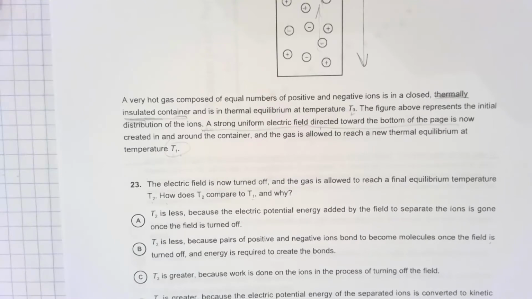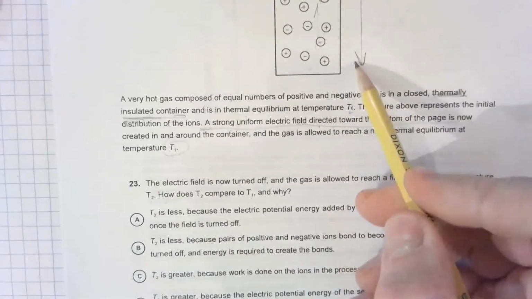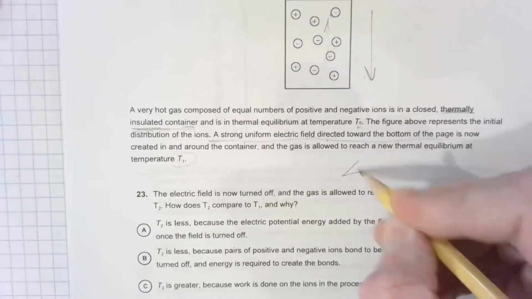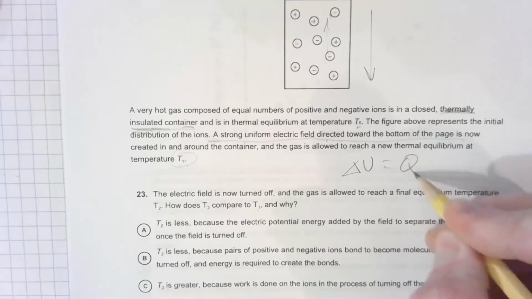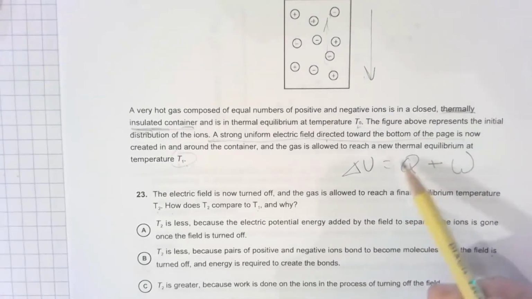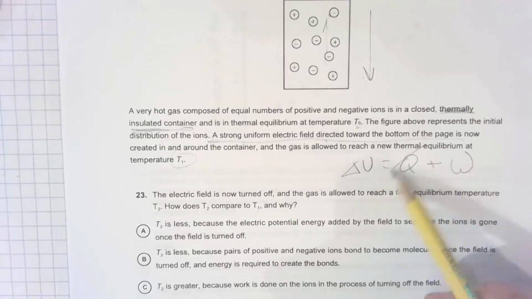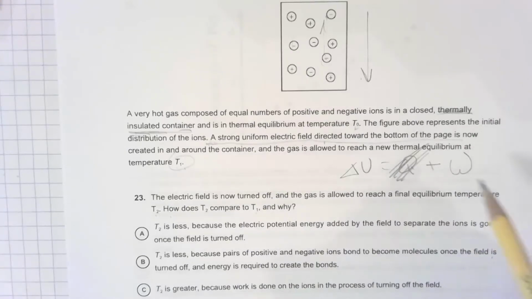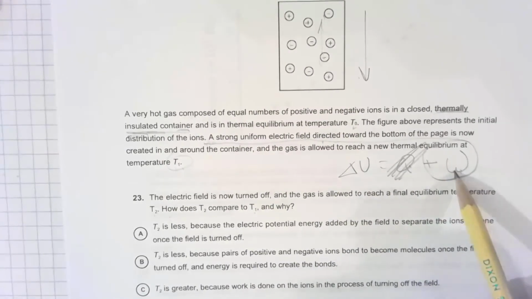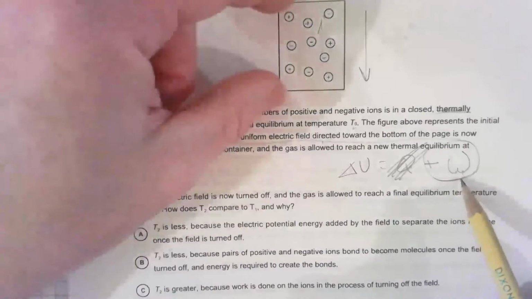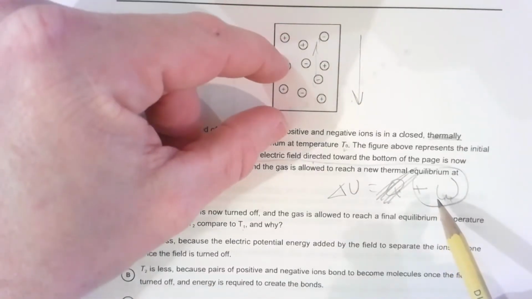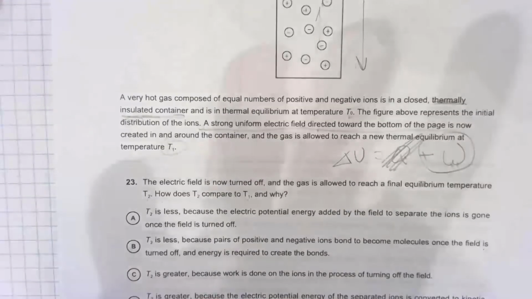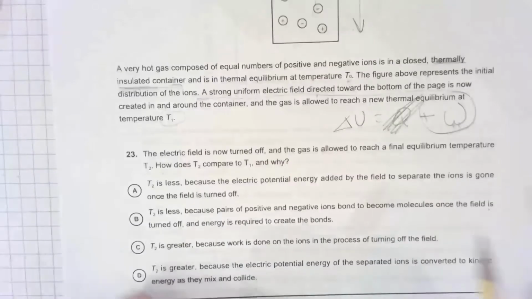If I have delta U equals Q plus work done, heat isn't a possibility, because it's thermally insulated and they're not heating or cooling it. Initially they do work on it, and what makes this question interesting is that it's not by compressing the gas. They do the work with the electric field.